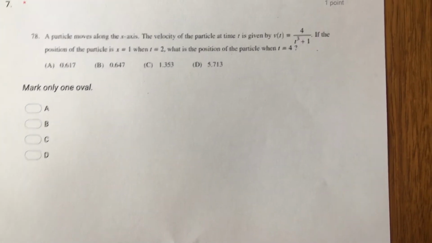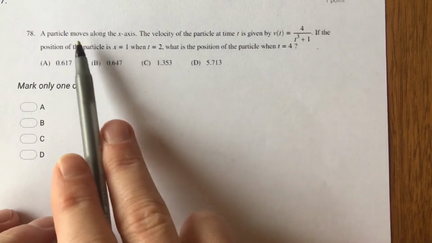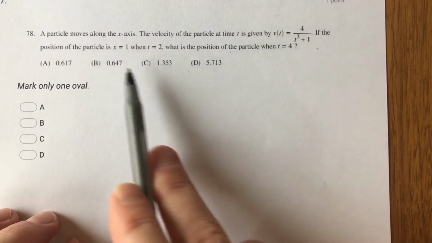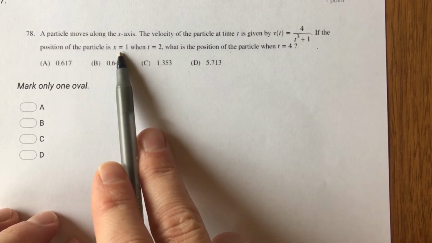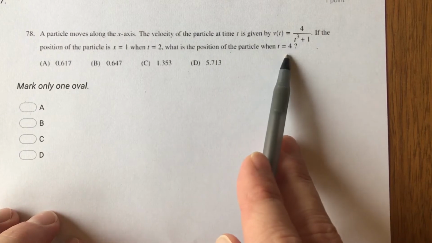Right, now we're on to problems 6 through 9 on review day number 9. The first one says that we have a particle in motion and the velocity is given to us here. We're told that the particle is at a position of x equals 1 when t equals 2, and we want to know what's going on at t equals 4.